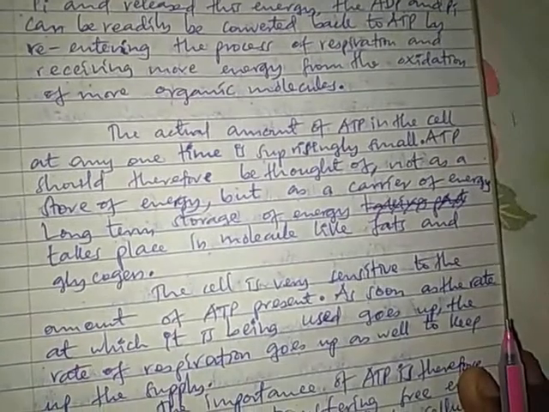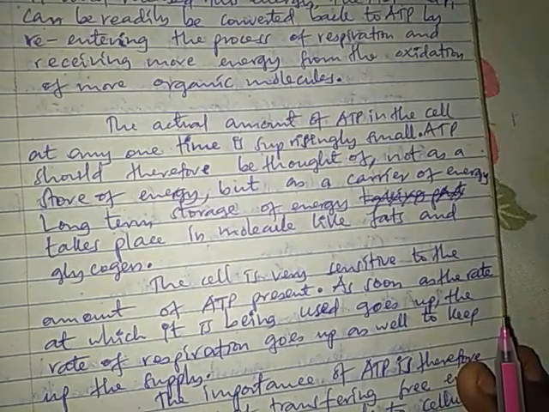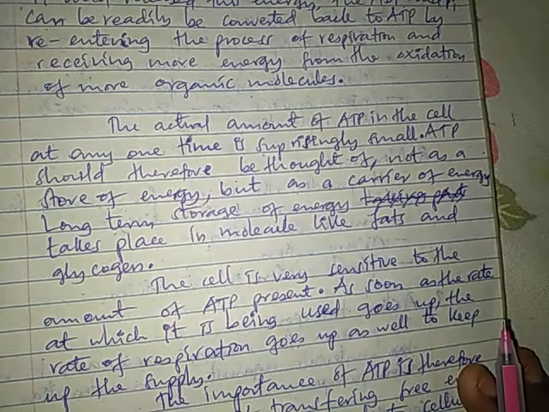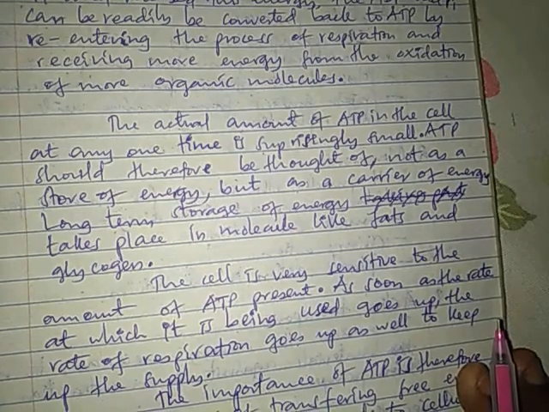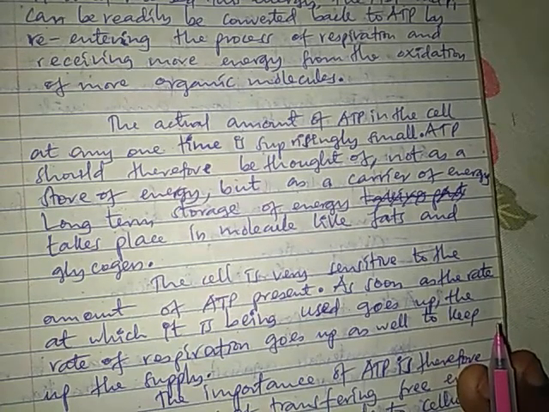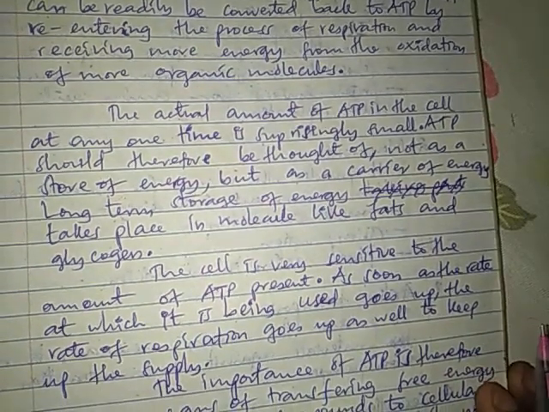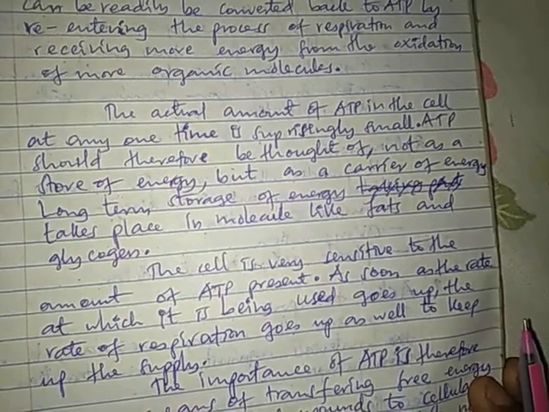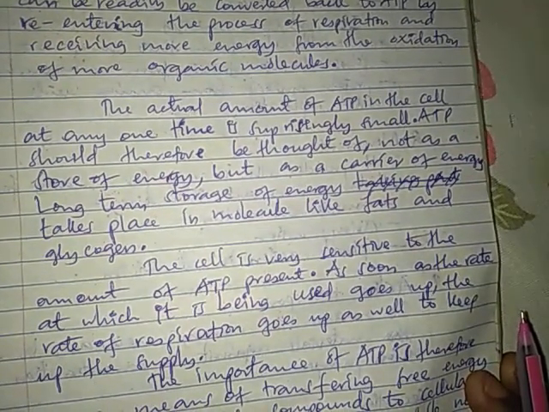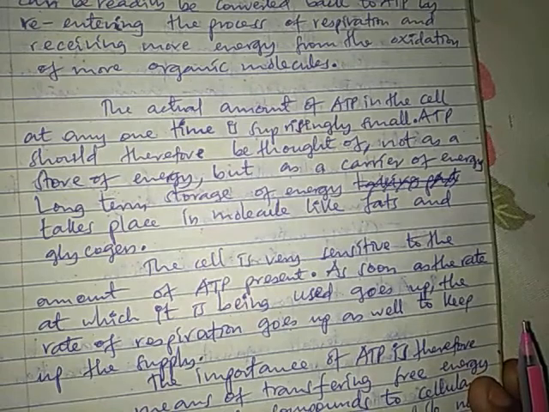The actual amount of ATP in the cell at any one time is surprisingly small, but ATP should therefore be thought of not as a store of energy but as a carrier of energy.